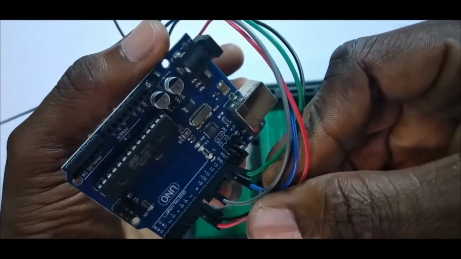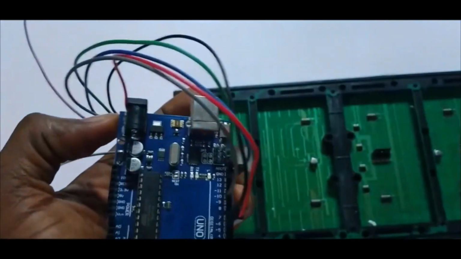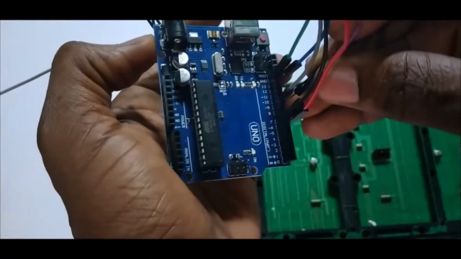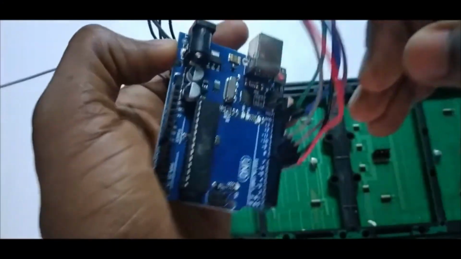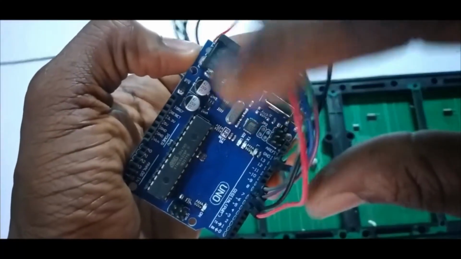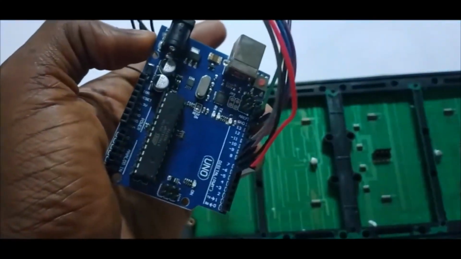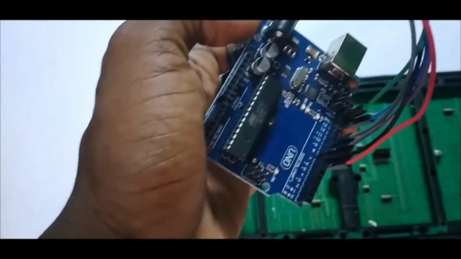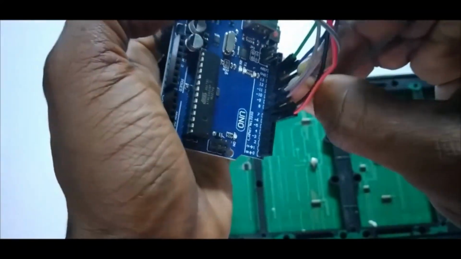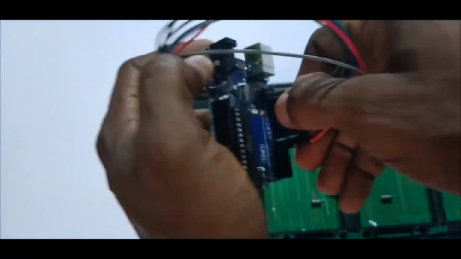Alright. Then pin 10 is connected to pin 8 of the Arduino. Connected it. And pin 12 of the DMD is connected to pin 11 of the Arduino. So this is pin 11 of the Arduino board, and we have done the connection.